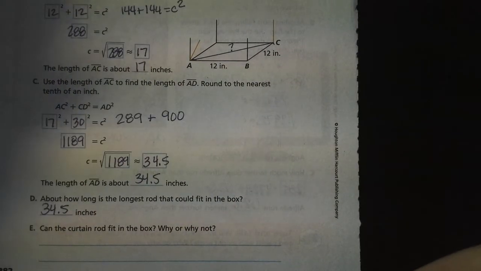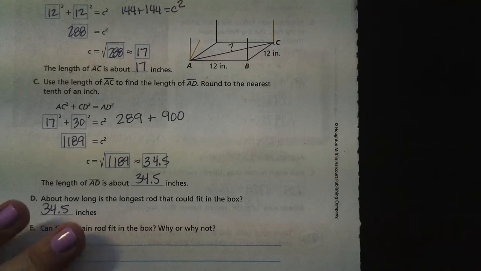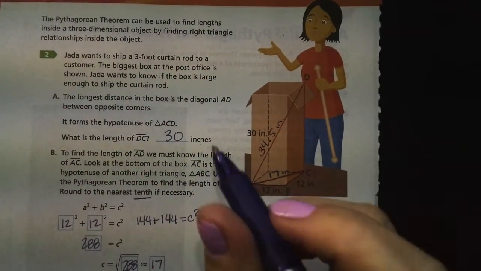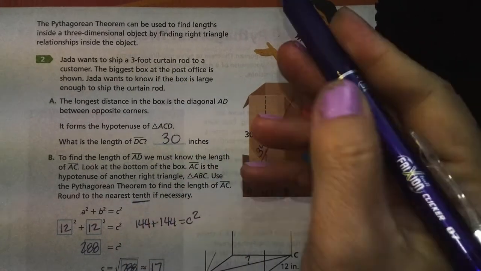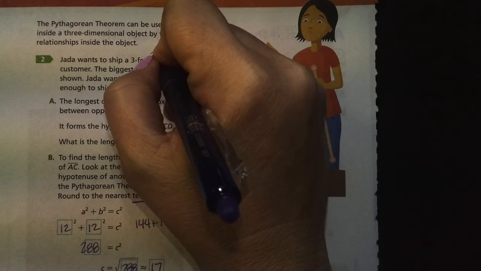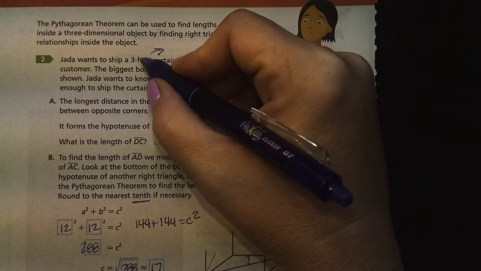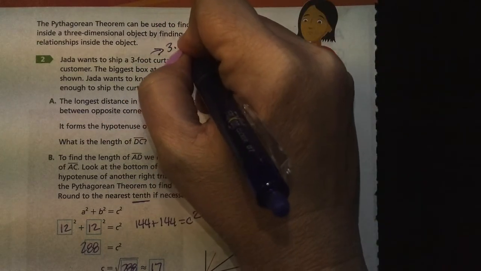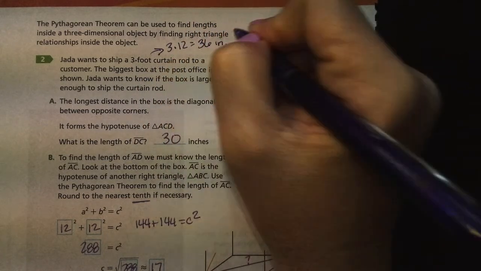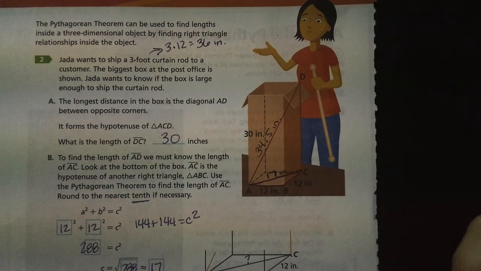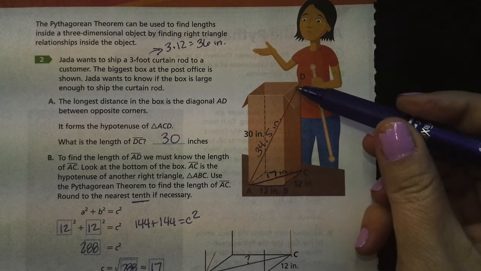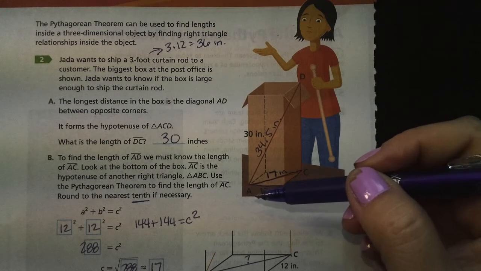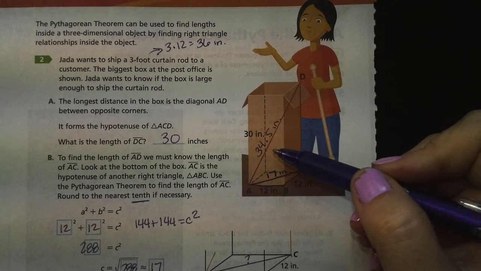Then it asks us, can the curtain rod fit in the box? Why or why not? Let's look and see. In the beginning, they told us that she wants to ship a 3-foot curtain rod. How many inches is 3 feet? Remember, there's 12 inches in a foot, so 3 times 12 equals 36. So the rod is 36 inches long. We found this diagonal to be 34.5 inches, so she could not put a curtain rod in there that is longer than 34.5 inches.